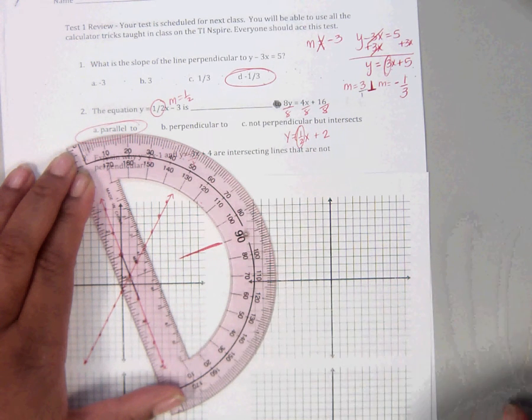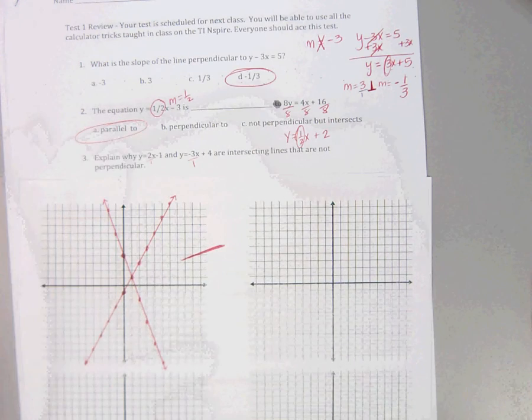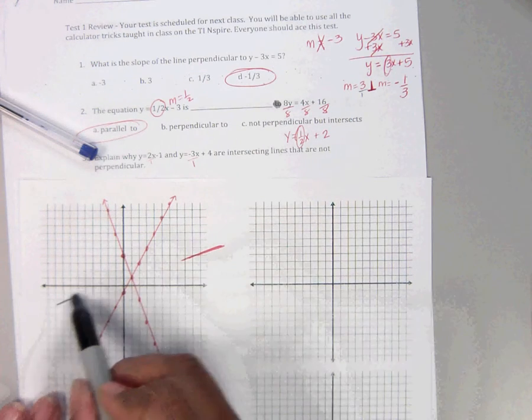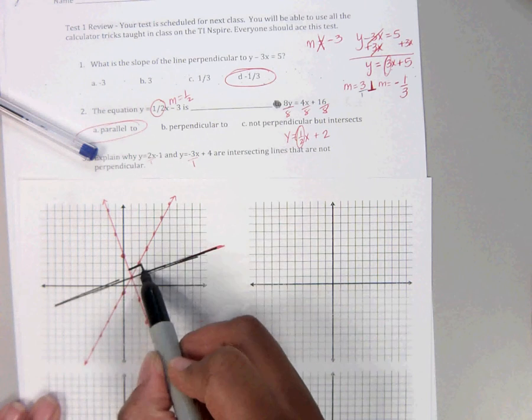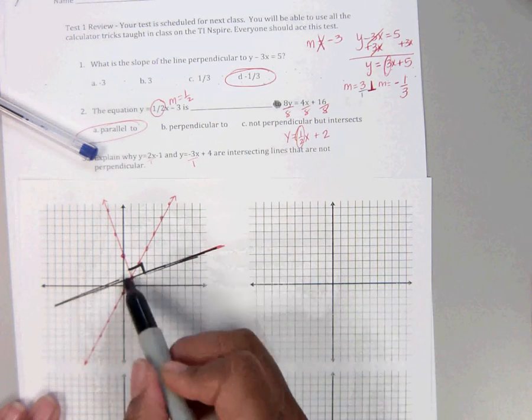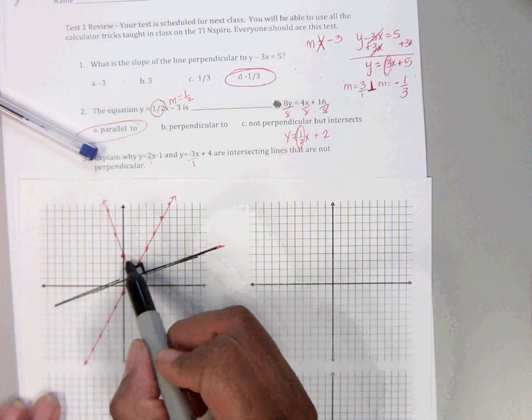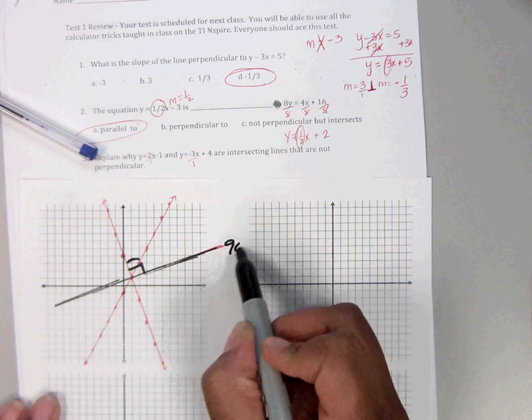It does not create a 90-degree angle. If it did, it would be here, and then you would have a 90-degree angle. But you don't. It's only from here to here. 90 is there.